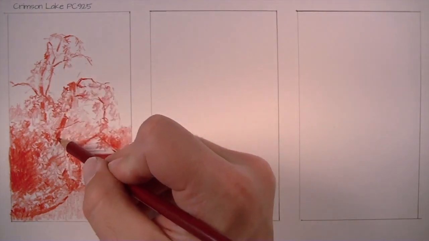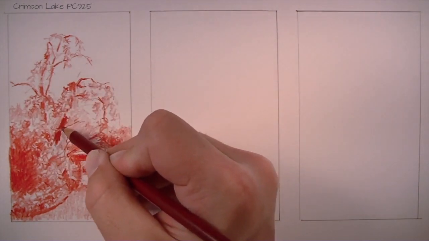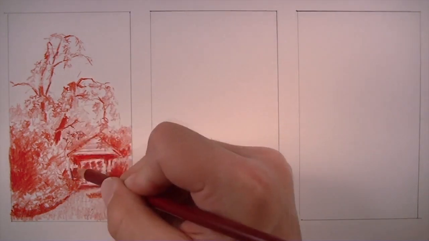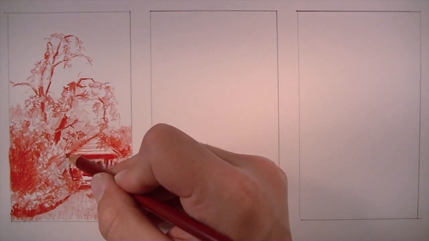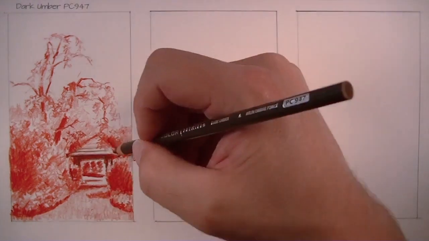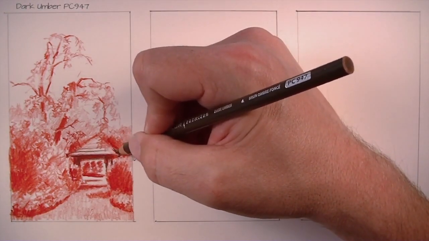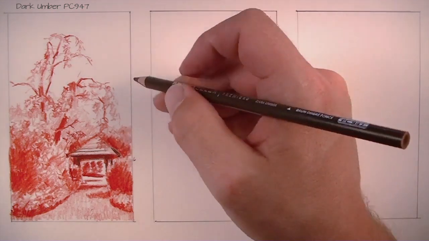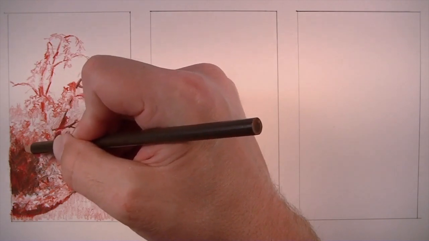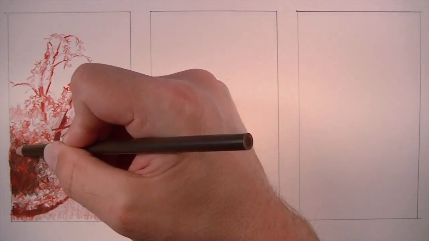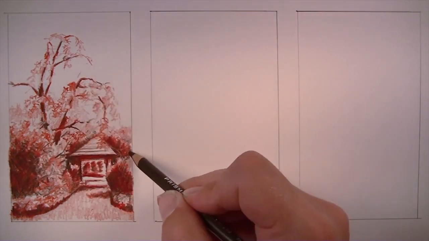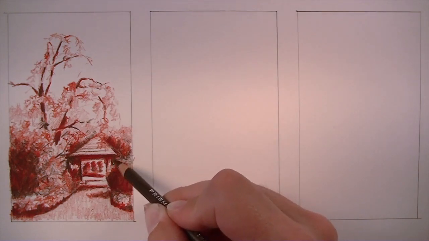We'll continue to push the observed value in the reference using a Crimson Lake color. This is still a red, just a darker value of red. We'll push the darker values even further by using a dark umber pencil to make the values darker in the shadowed areas. Using a monochromatic color scheme is the ultimate in limiting your color palette. It can create a harmonious and unified image.